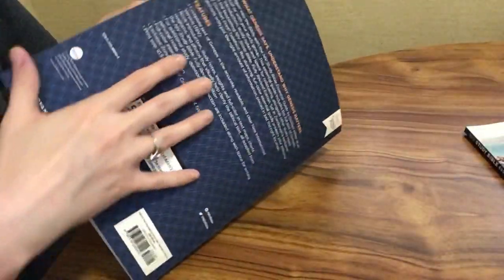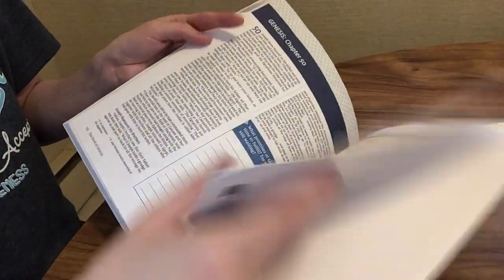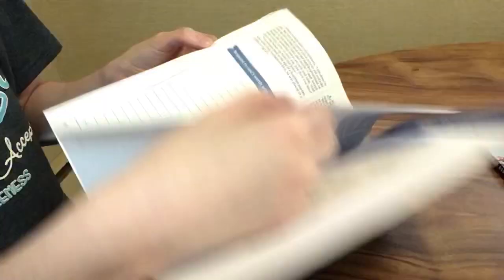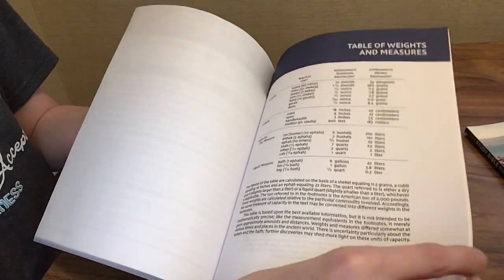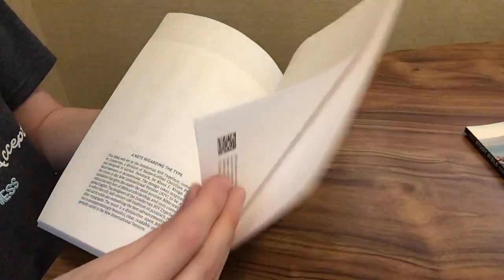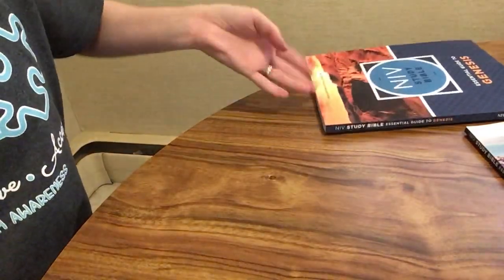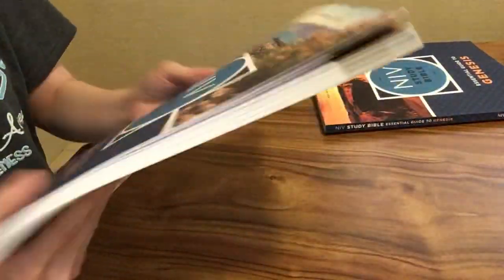So let's get to the end here. There's not a lot at the end, I don't believe. Remembering correctly, no. So we have a table of weights and measures. And that is pretty much it. Okay, so that is Genesis. Let's take a look at Matthew.